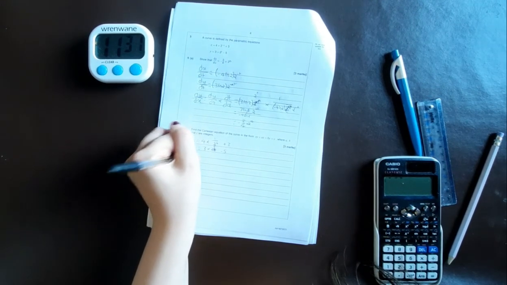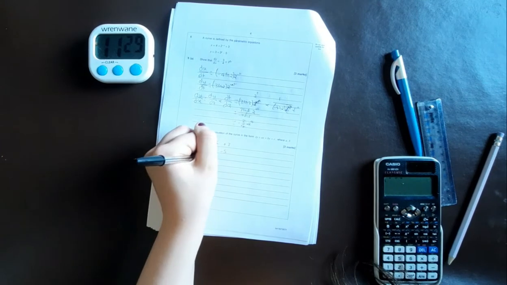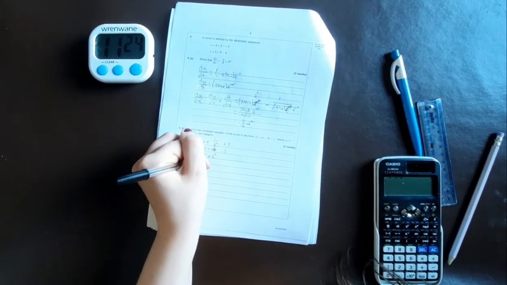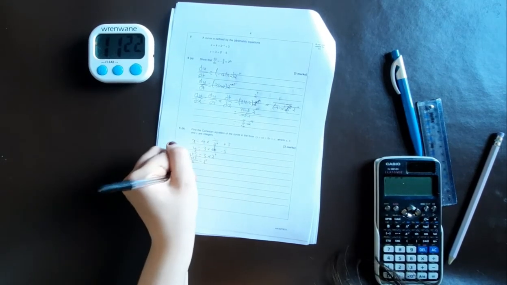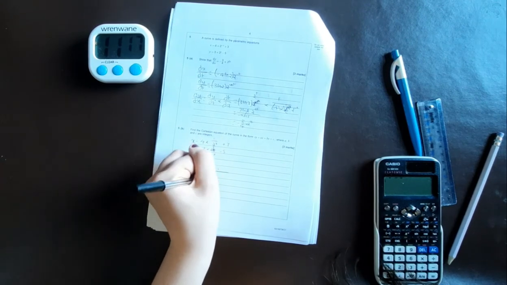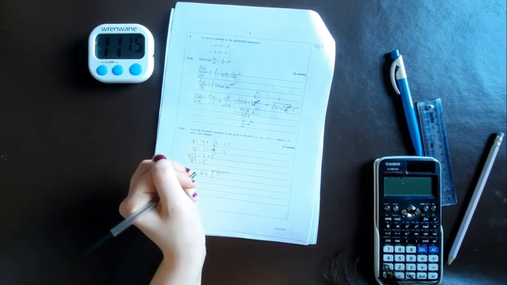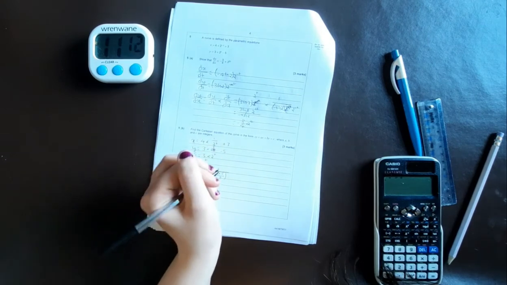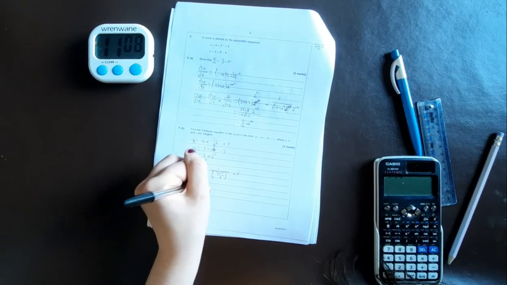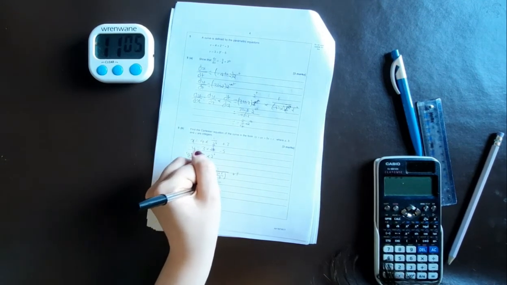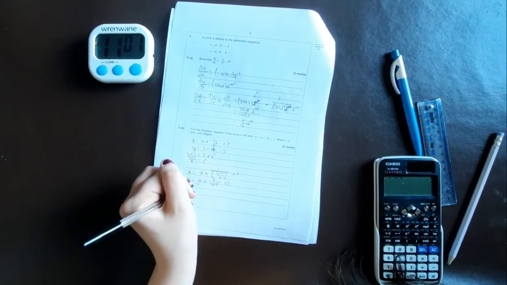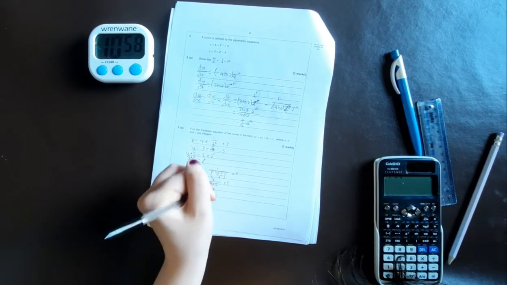So y plus 5 equals 3 times 2 to the t. y plus 5 over 3 equals 2 to the t. So x equals 4 lots of 1 over y plus 5 over 3, plus 3. So x equals 4 lots of 3 over y plus 5, plus 3. So x equals 12 over y plus 5 plus 3.